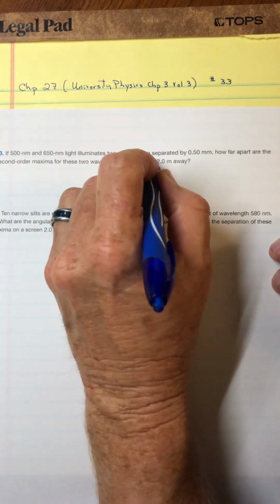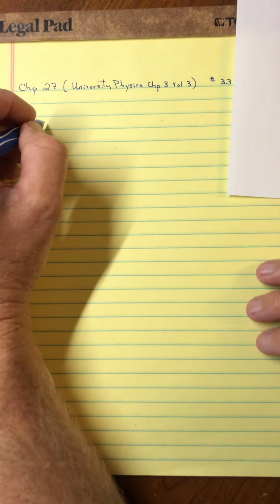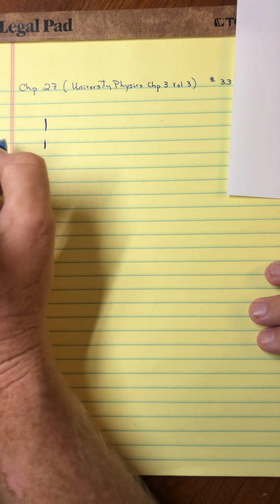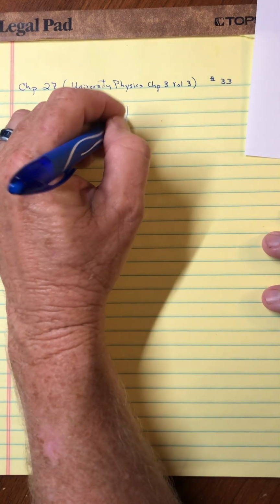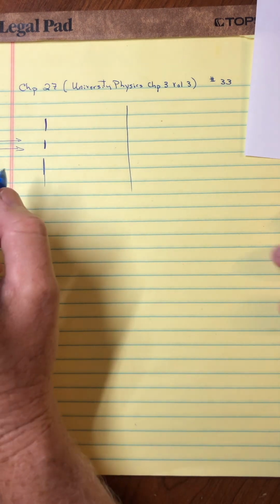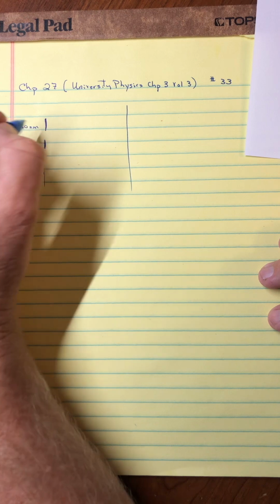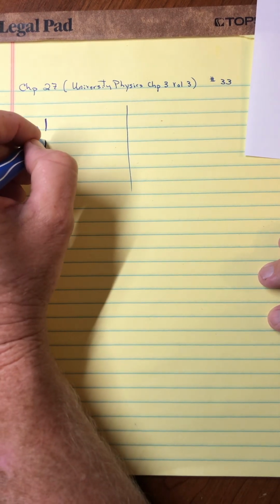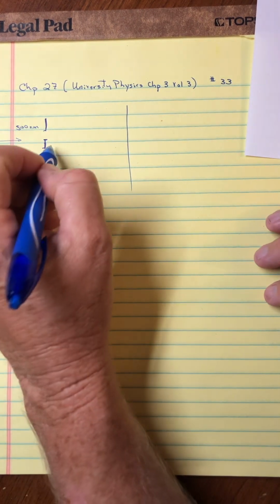It says, if a 500 nanometer and a 600 nanometer light illuminates two slits that are separated by this distance. All right, so this is the double slit experiment. I'll just make a little drawing here with two openings. Some light is coming. What makes this one a little bit harder is it's not just one wavelength, it's two wavelengths. So there's a 500 nanometer and a 650 nanometer entering the two slits, and the light's going to spread out.